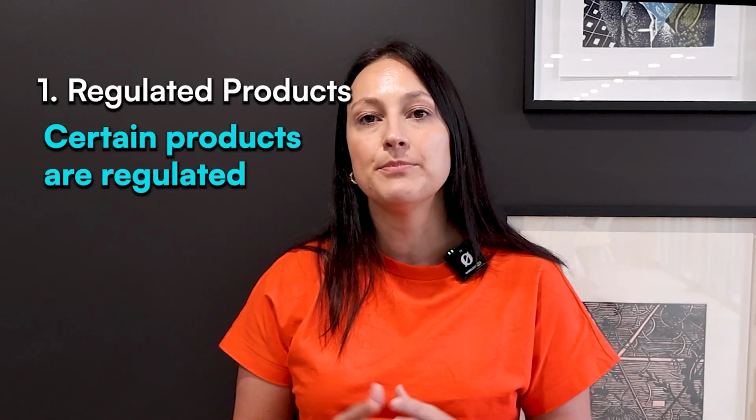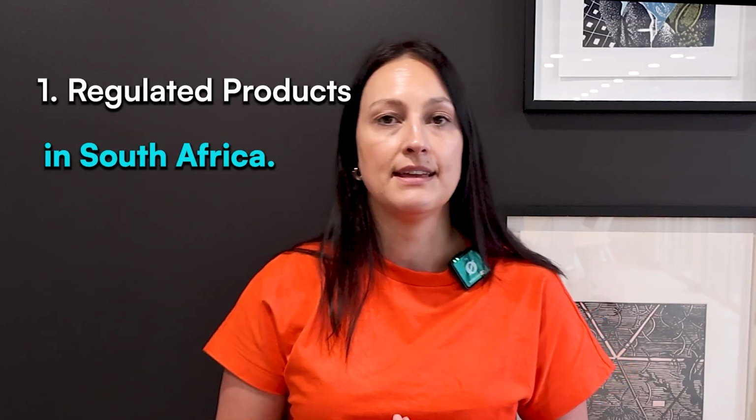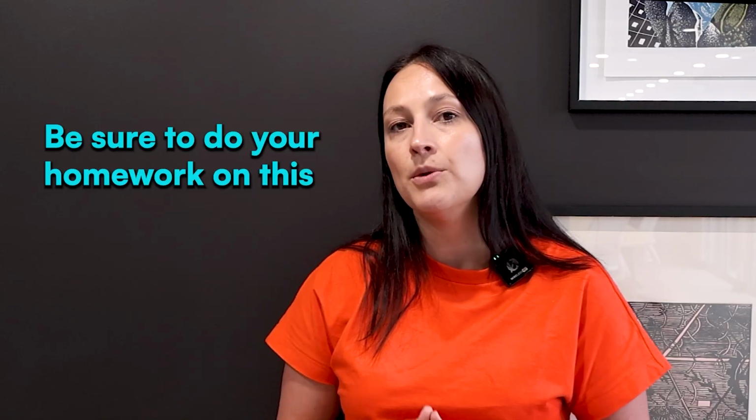Before I get into the payment methods, there's some important groundwork you need to cover when importing into South Africa. Regulated products. Certain products are regulated by specific regulatory bodies in South Africa. If you're importing electronics, toys, certain chemicals, automotive parts, or food products, you will need an NRCS letter of authority before they will release goods into South Africa. Be sure to do your homework on this.